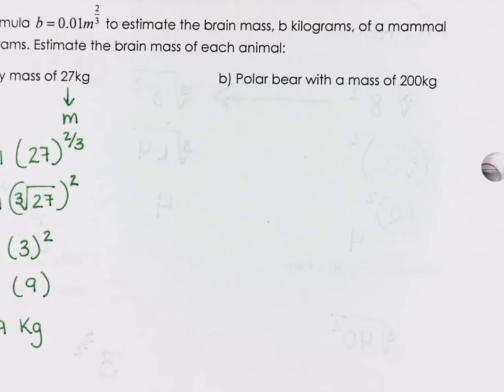Okay. Let's do polar bear. How much does their brain weigh? Okay, now we get a polar bear. So he's significantly bigger than a husky.